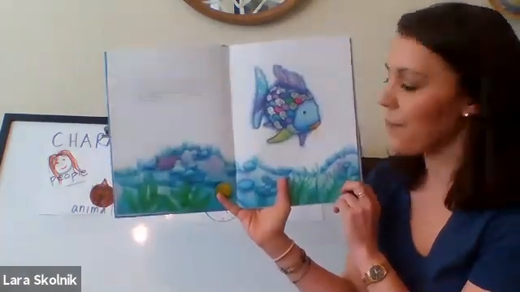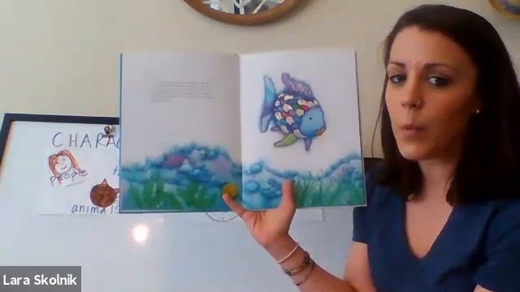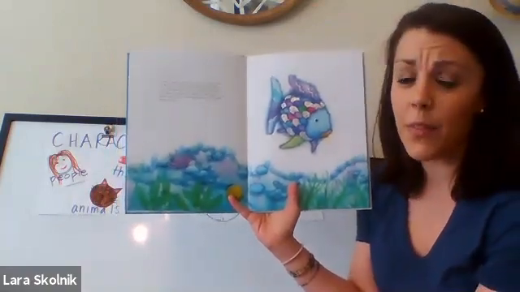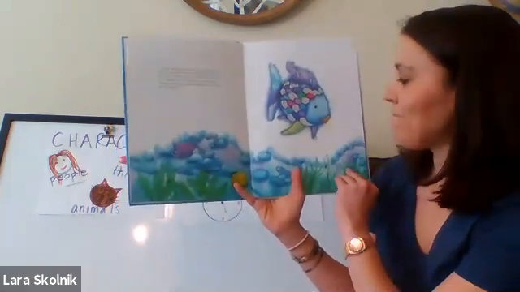Look at those sparkling silver scales. Look at them shimmer. All right, so far already, I think that we might see a character. Do you see an animal that this story might be about? I do too.